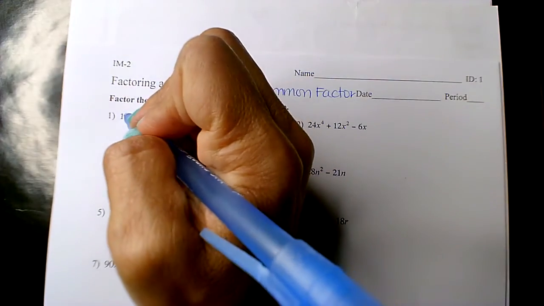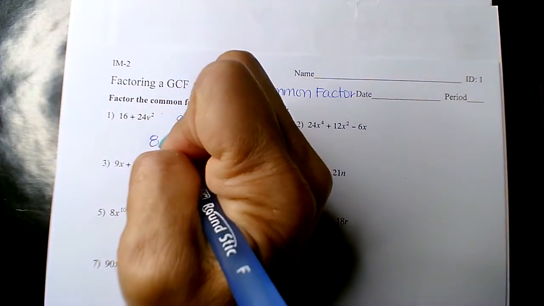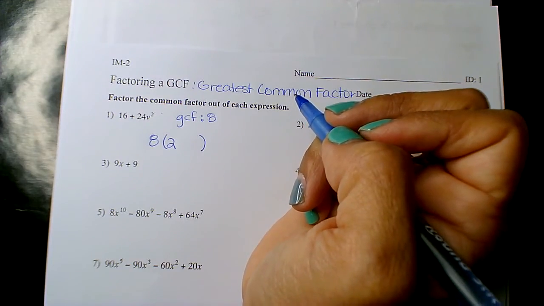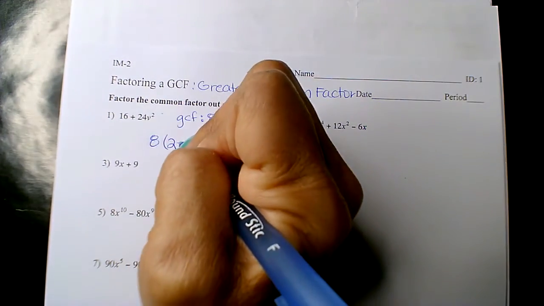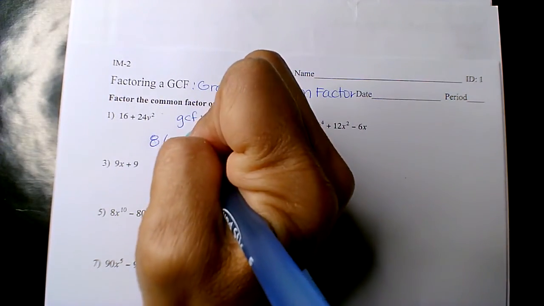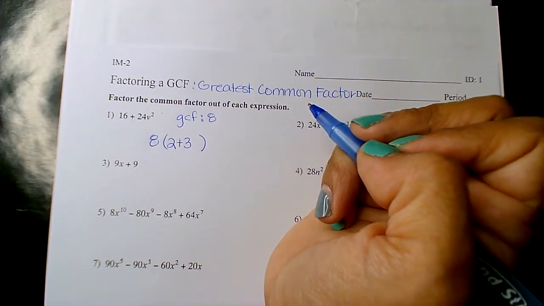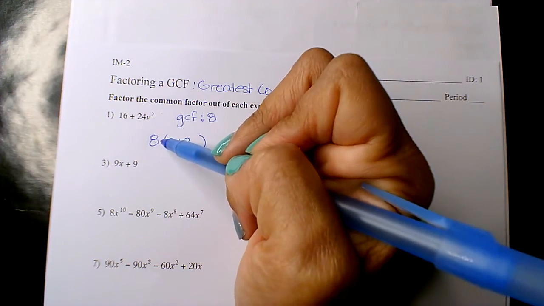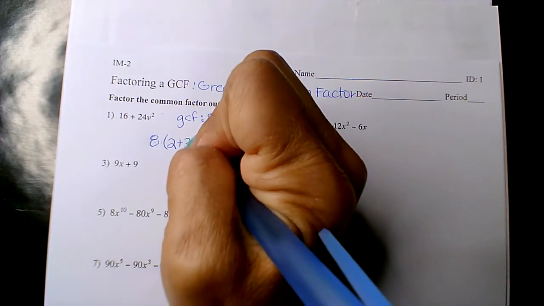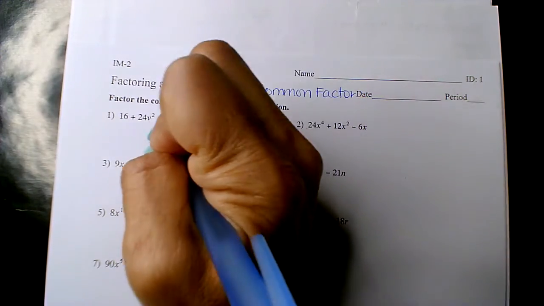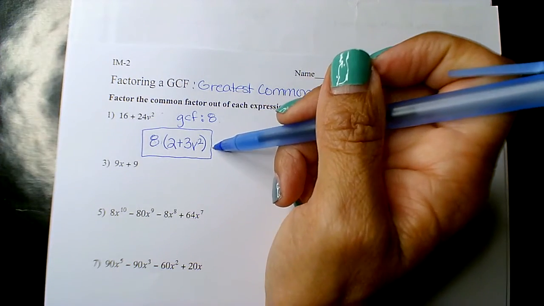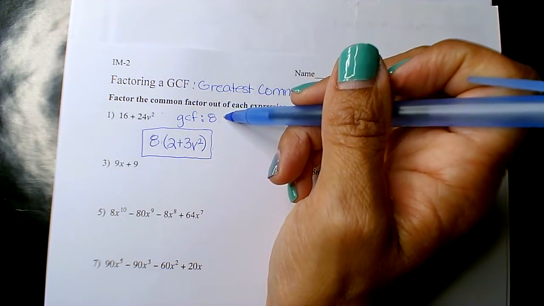So 16 divided by 8 is 2, right? You have a plus sign. 24 divided by 8 is 3. And I didn't remove any v's. I didn't factor any out. So the v squared just gets brought down. And so this is your factoring with removing your GCF.